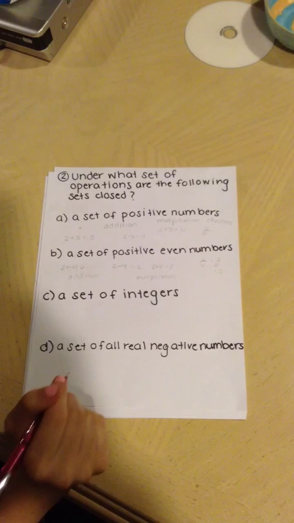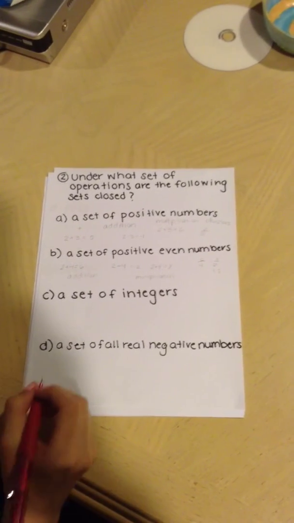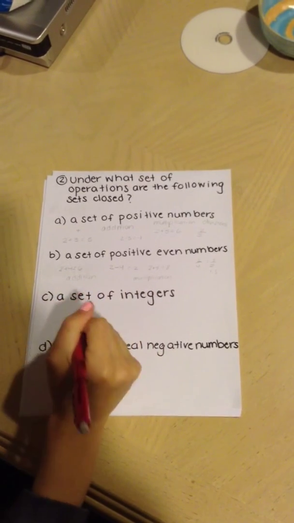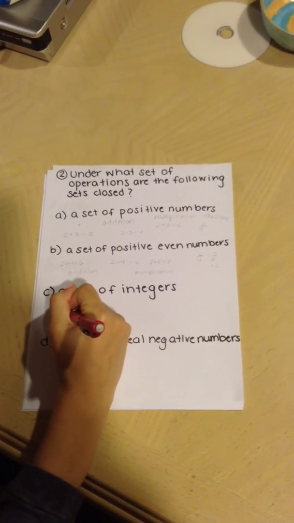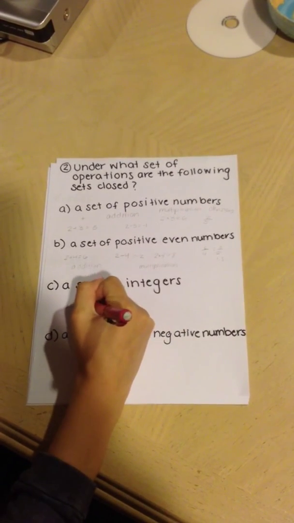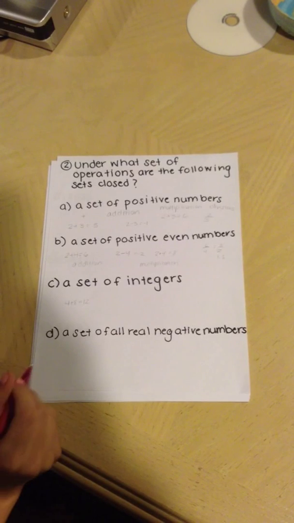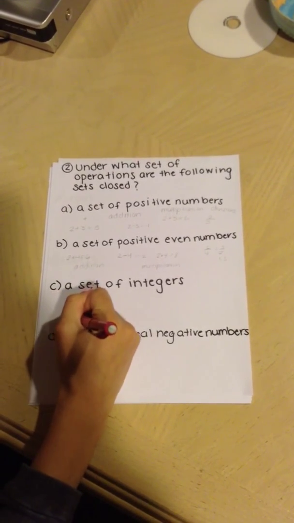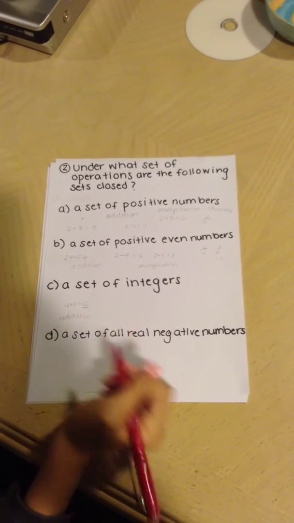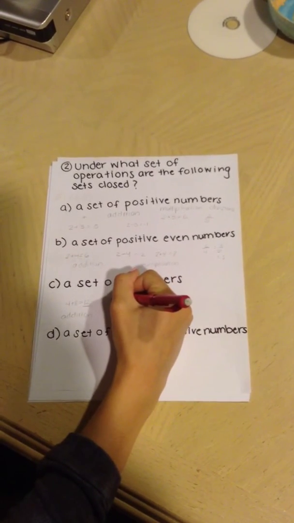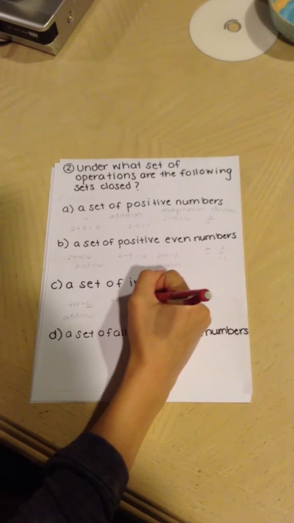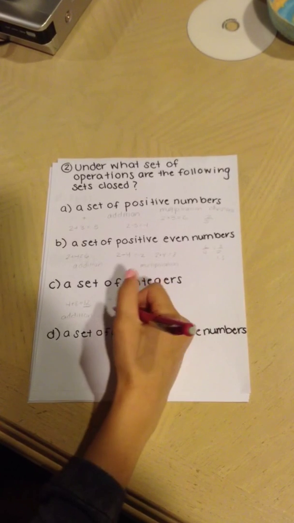For the set of integers, integers are any whole numbers, any negatives, 0, and all positives. So for addition, this is going to be addition included, because you're always going to get an integer when you add anything. Same thing with subtraction, it's going to happen. Even if it's negative, it's still an integer, so subtraction is included.